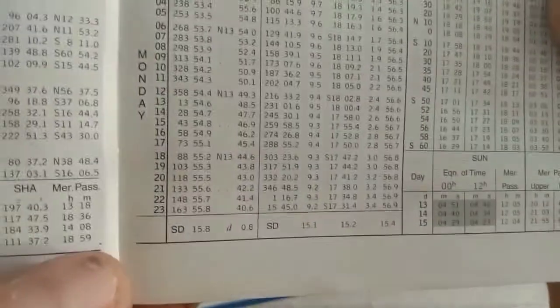Titingnan natin dito yung declination. August 15, the time is 22.